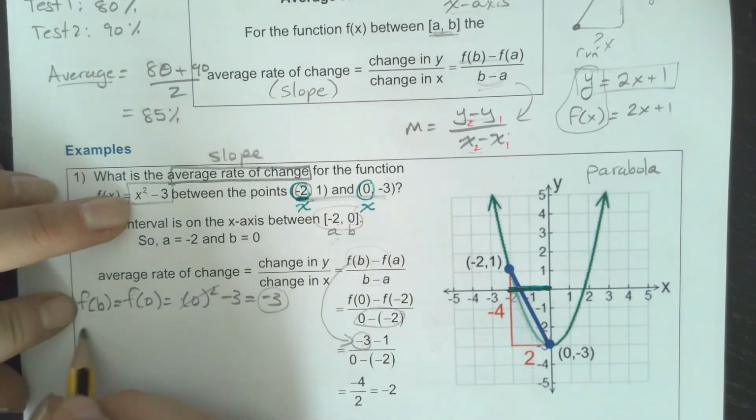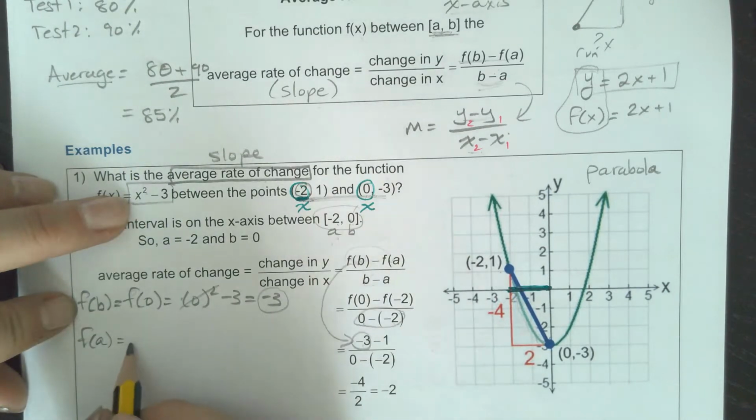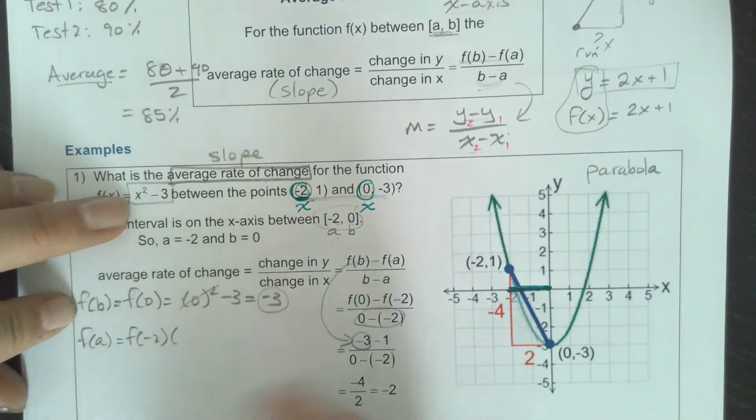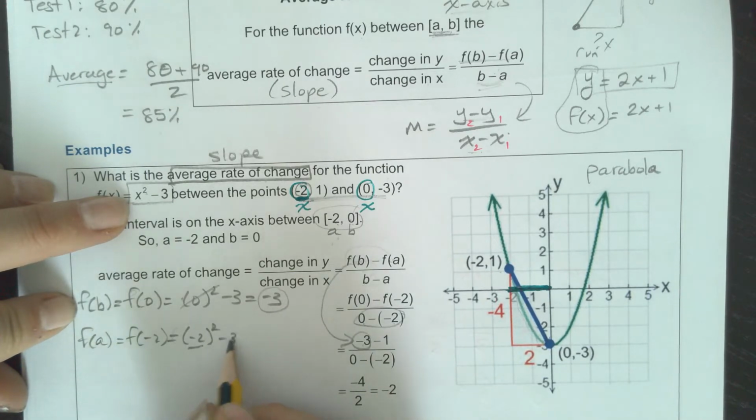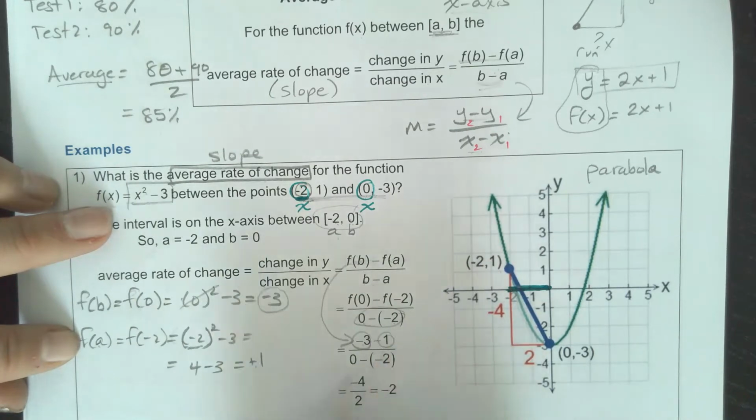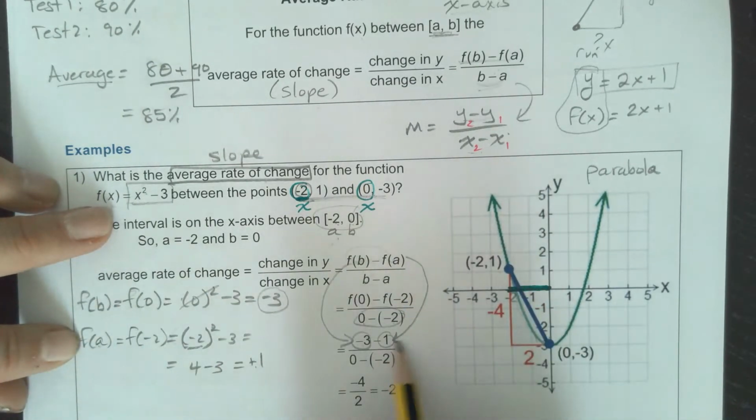Now I have to do f of a. So what's a? -2. Oops, equal sign. So make sure you use brackets when you have a negative and a squared, because your calculator will do it wrong if you don't. So that's a 4 if you use brackets. If you forget brackets, it's a -4, which is wrong. So that equals 1. So then f of a is 1. Here, I put f of a is 1.